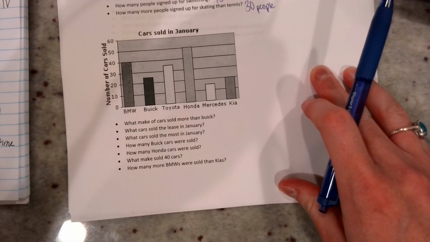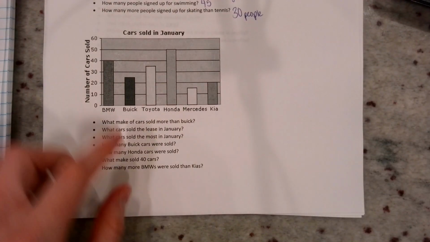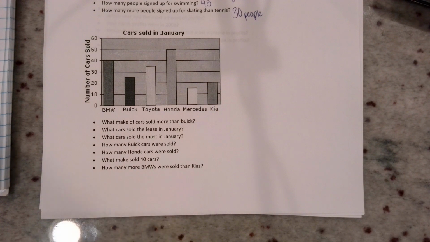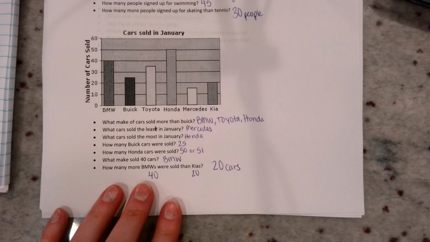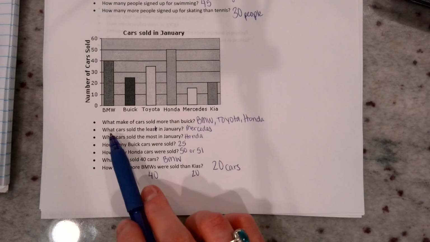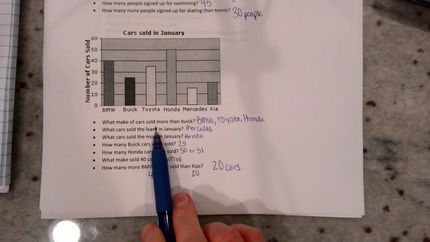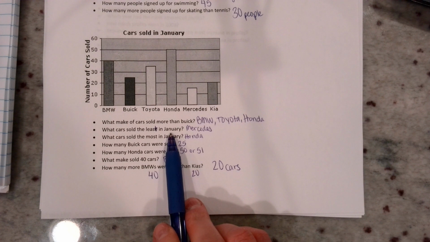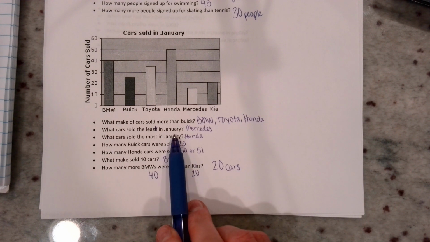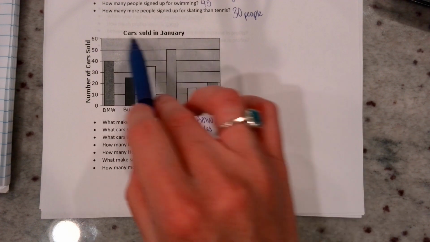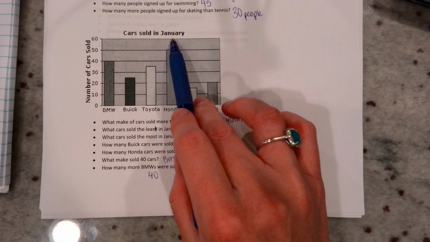Moving on to the next bar graph, cars sold in January. Pause the video, answer the questions, and I'll show the answers in just a second. All right, one typo here, what cars sold the least, not least in January. If you didn't read the title, you might have been confused on January. You're like, wait, where's the month? But these are all cars sold in January.